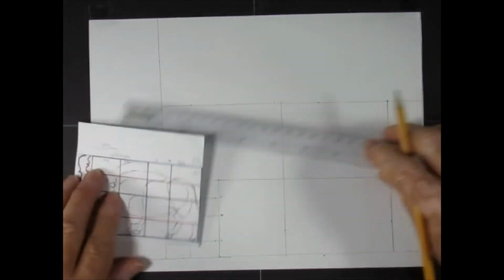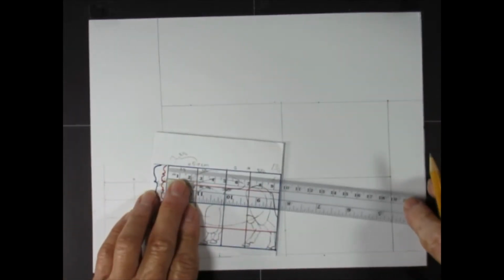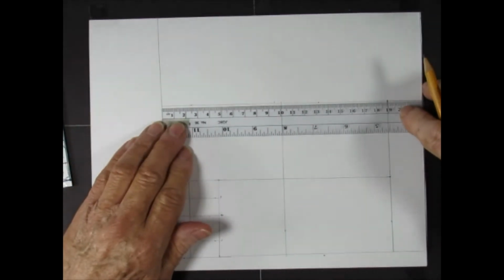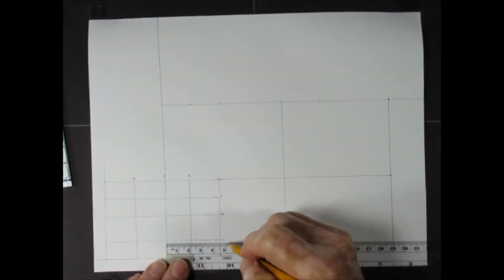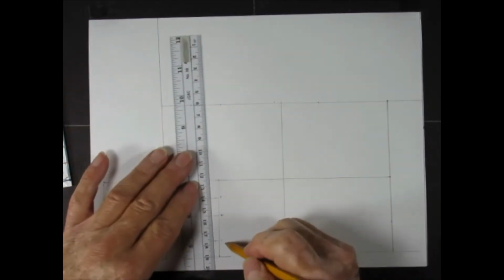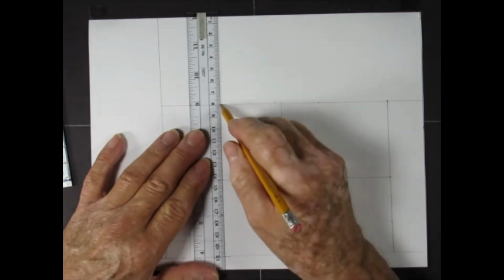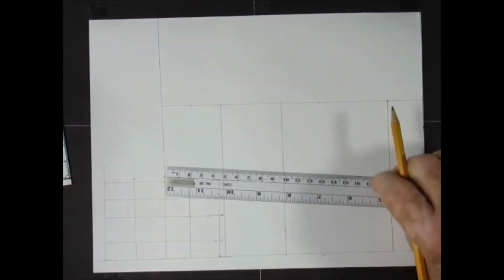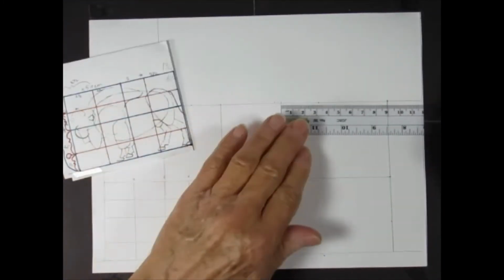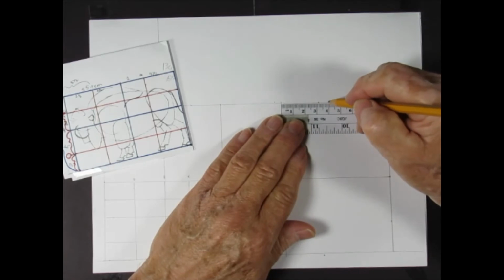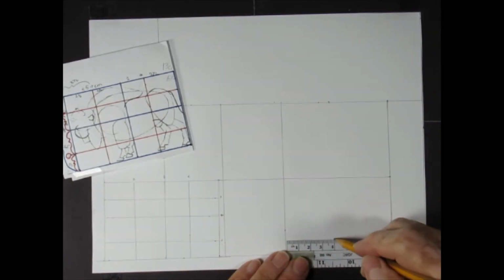Then we divide this. This one's 2.5. Over here, 2.5 twice is 5. And then this one, because they're not even, we're going to go 2 and 2 is 4.